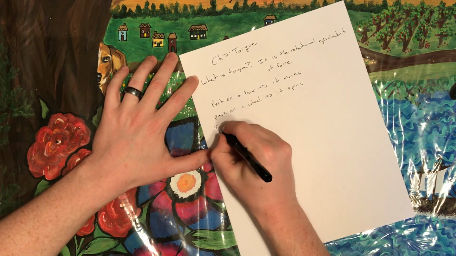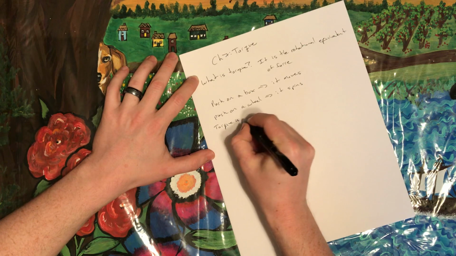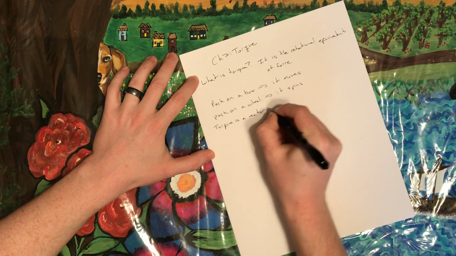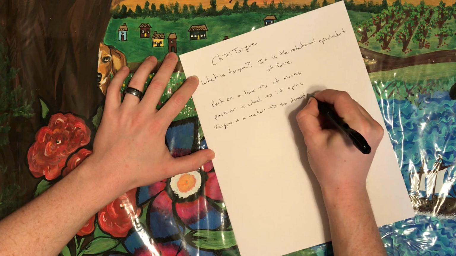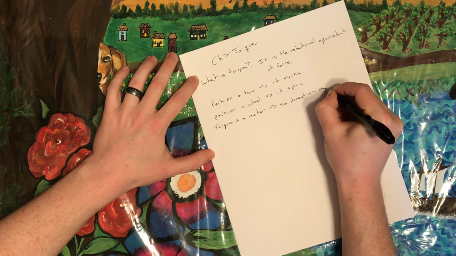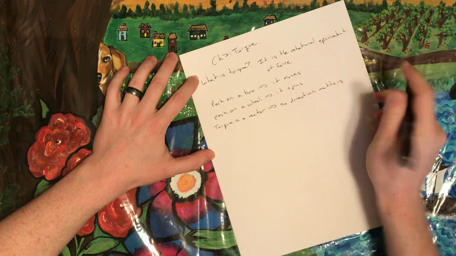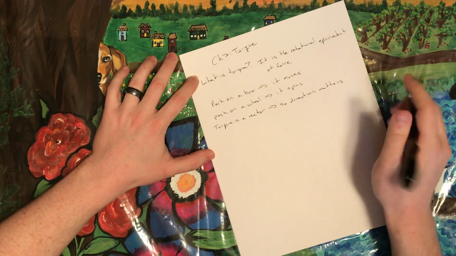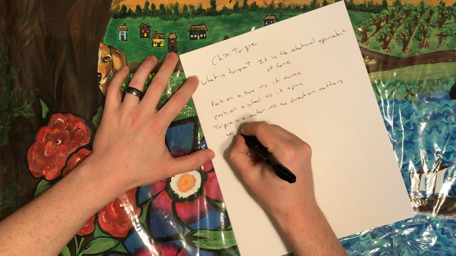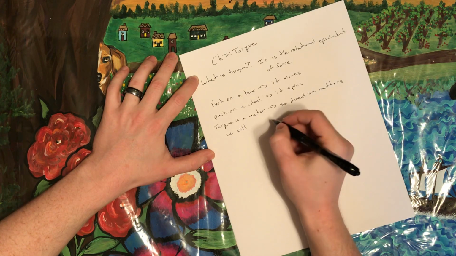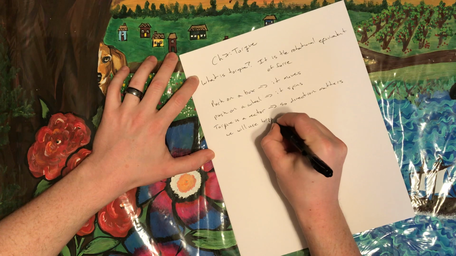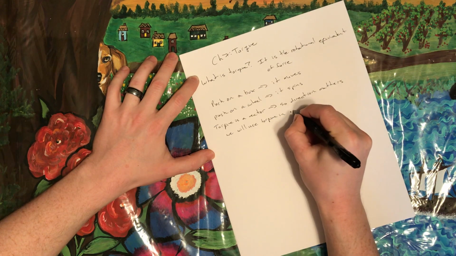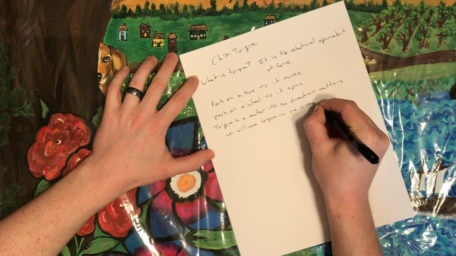Torque is a vector. So that means direction matters. But we're going to deal with very simple cases. We'll deal with one-dimensional torque, which means it's either positive or negative.